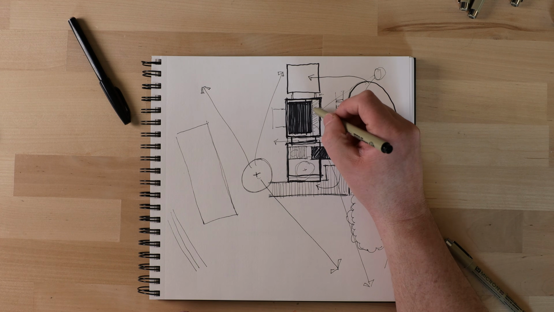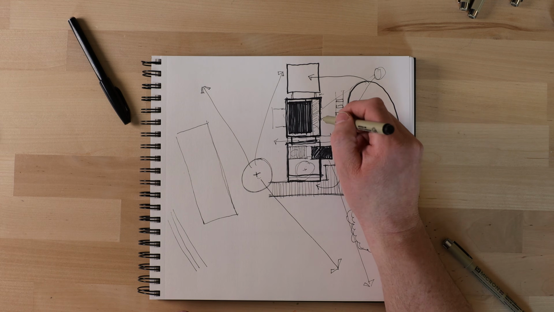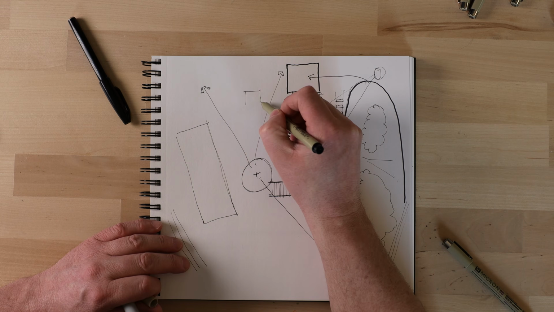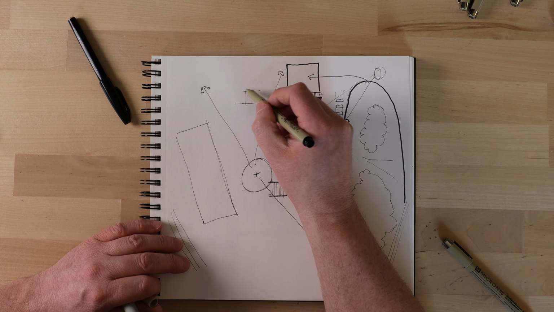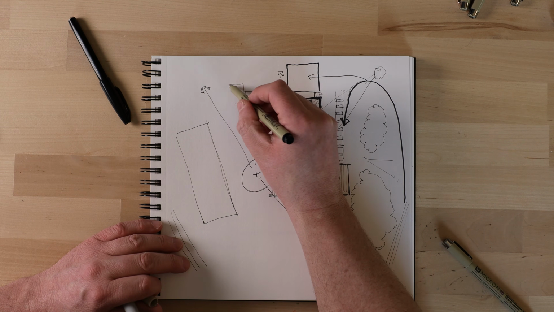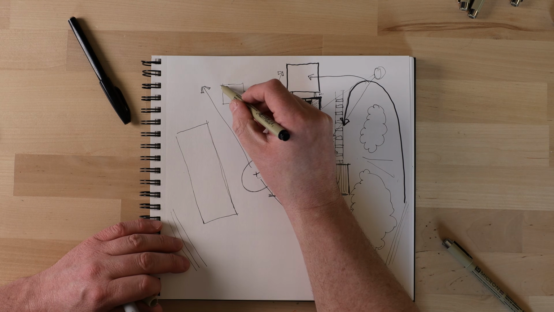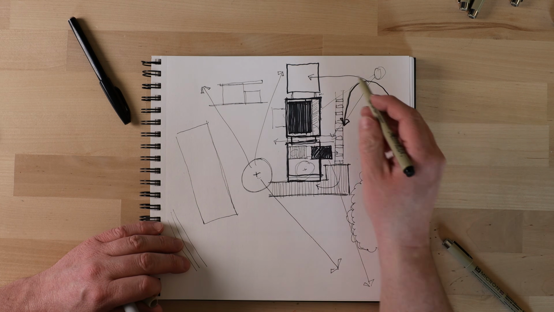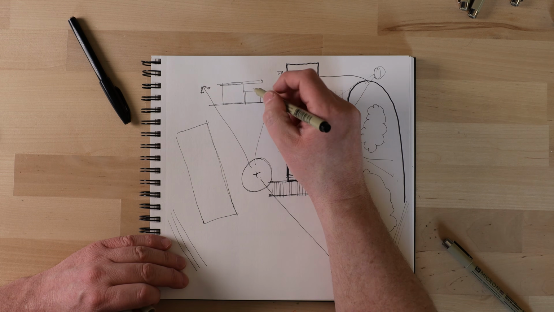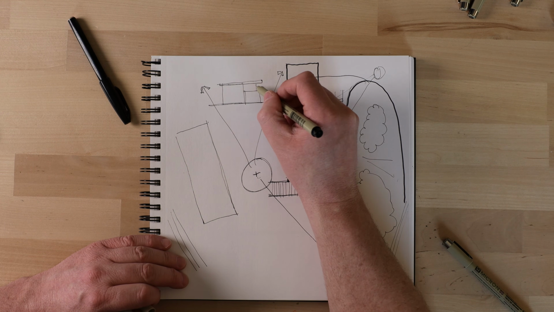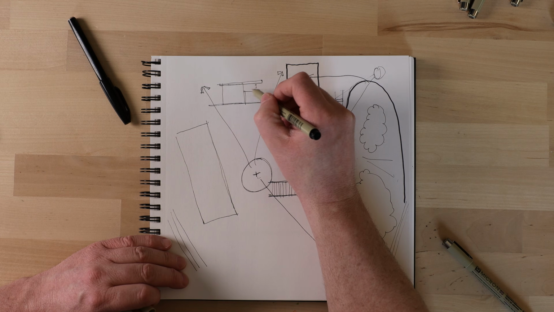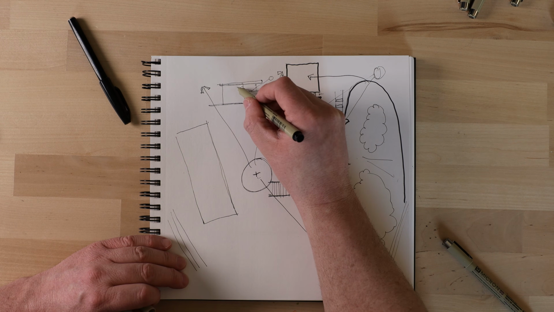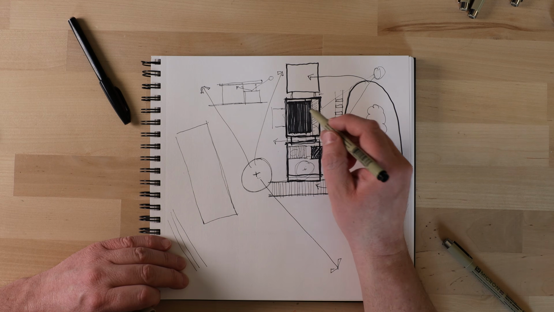And maybe on the inside, this section right here looks something like this, where you have a lower volume, and then an upper volume, and then a roof overhang, in section view, and maybe we have some clerestory glazing that allows sunlight to reflect up and get into this master suite.